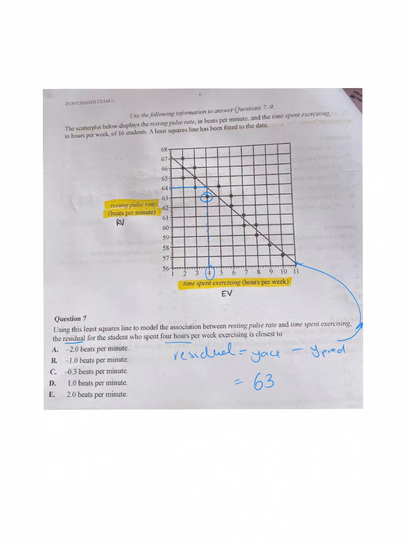So often in questions we're provided with the least squares regression equation and we substitute the EV to find the response variable. But in this case, we've been given a graph and we've been given the least squares regression line, and we can find the corresponding y predicted by looking at where our EV hits our least squares regression line.